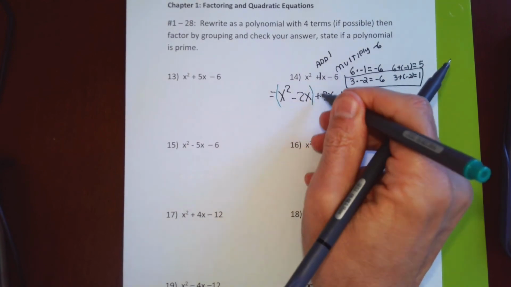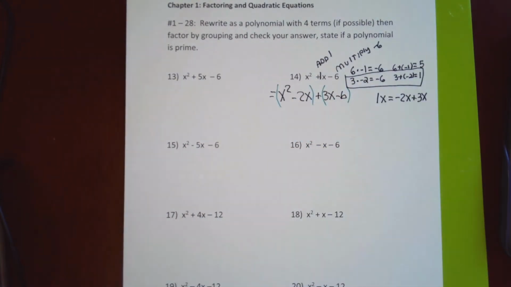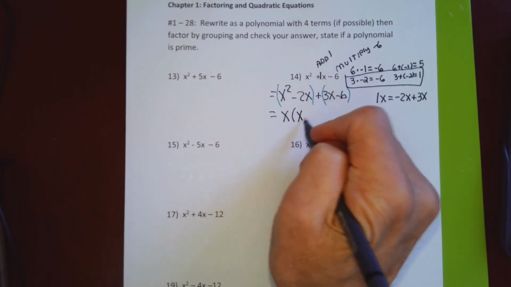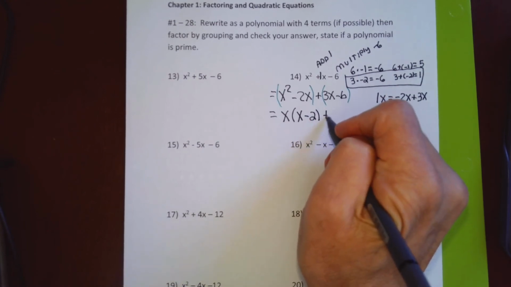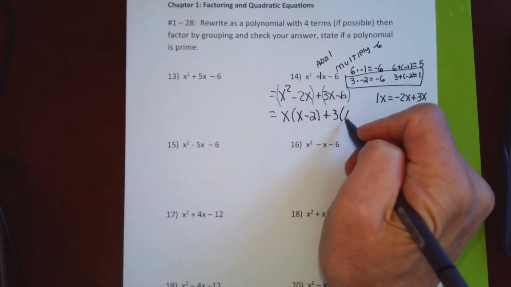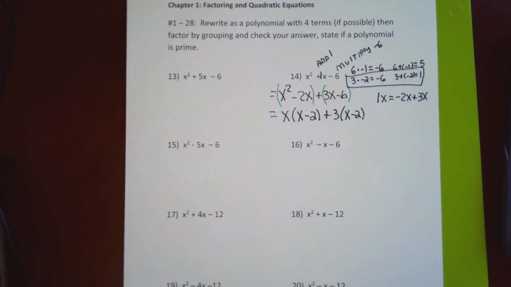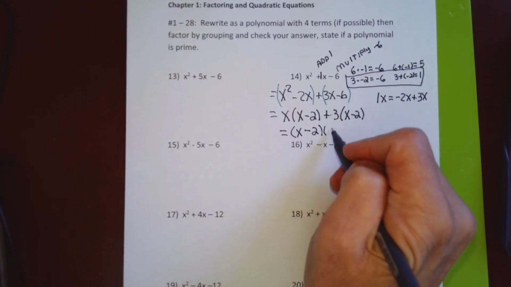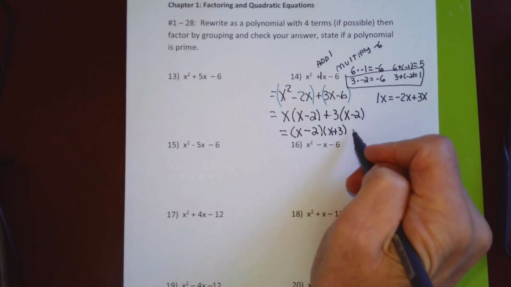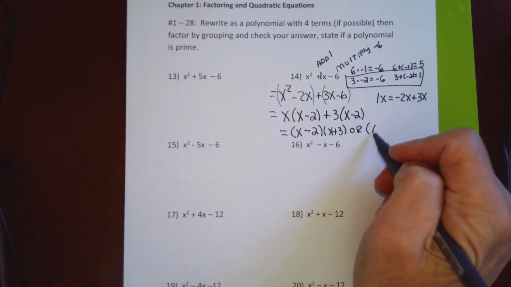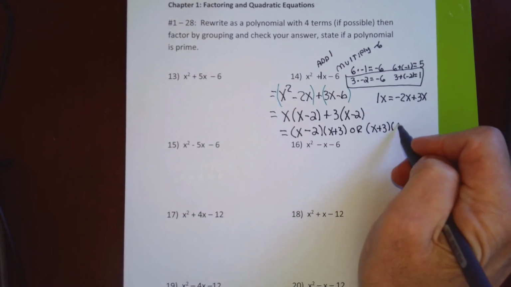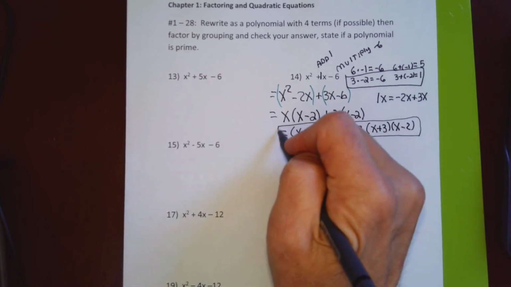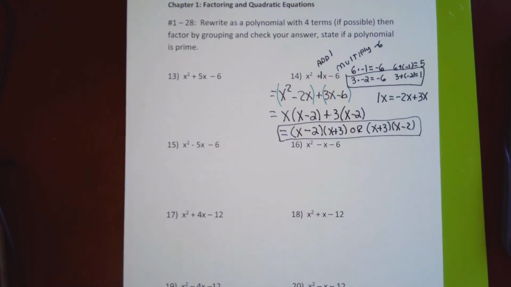Now I have 4 terms. I'm going to do my grouping. First 2 terms, I'm going to pull out a factor of an x and be left with an x minus 2. Second 2 terms, I'm going to factor out a 3 and be left with an x minus 2. Now I'm going to write the common parentheses, followed by what's in front of the common parentheses, and that's an answer. Equivalently, I could write what's in front of the common parentheses, followed by the common parentheses. Both equally correct answers. And this video is droning on, so I'm not going to check.